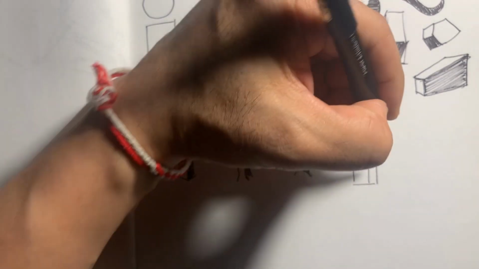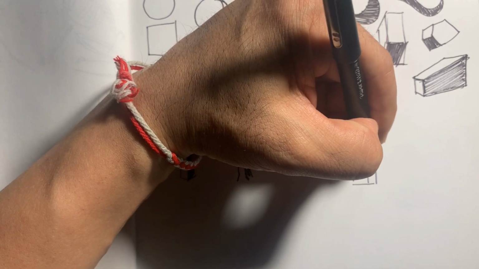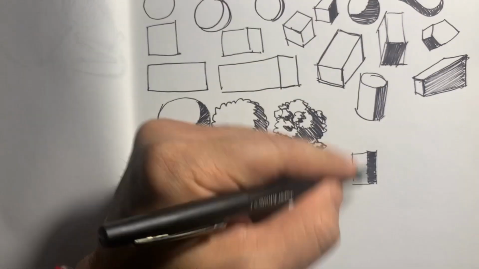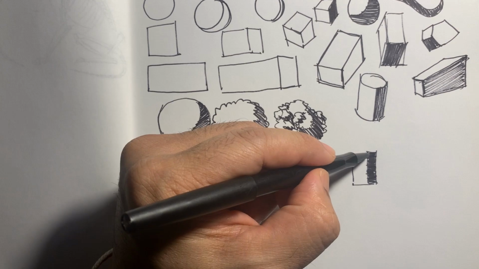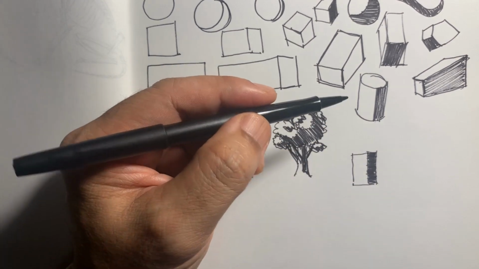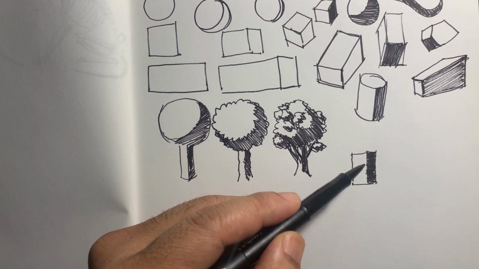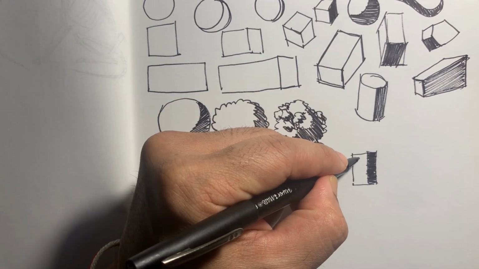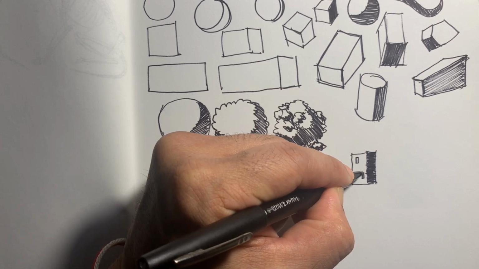As far as shading, it does affect the way it looks depending on the direction. But you could play around with that. For example, when I do it this way, it seems more like stonework. So that's the basic. And then inside would be maybe smaller rectangles.